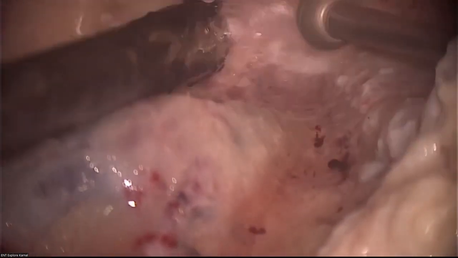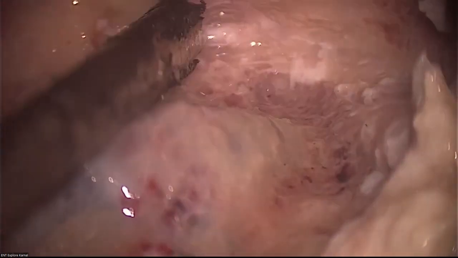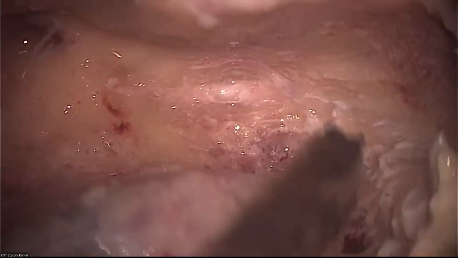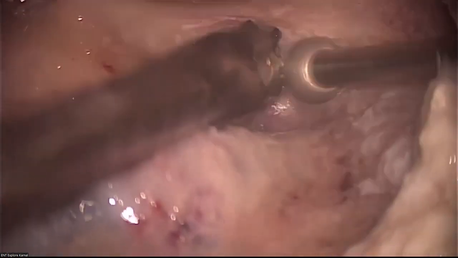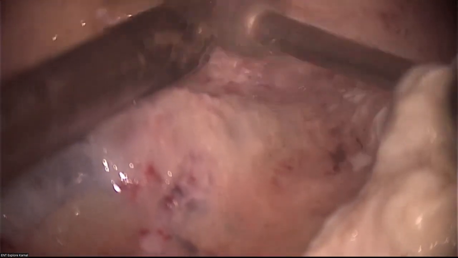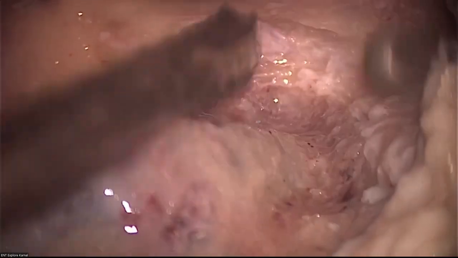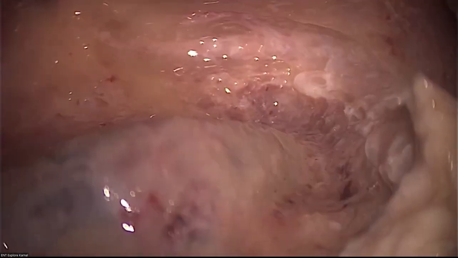Now, let me show this relationship better. Can you see the chorda arising from the facial nerve? Yes, very clear. And this facial nerve, see this digastric ridge and the facial nerve relationship. This is the digastric ridge and this is the facial nerve immediately medial to it. Can you see? Very clear.